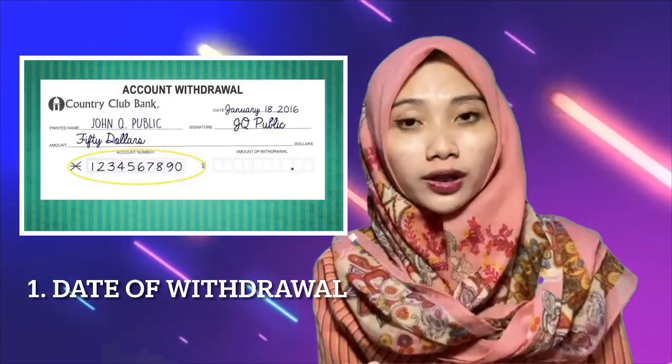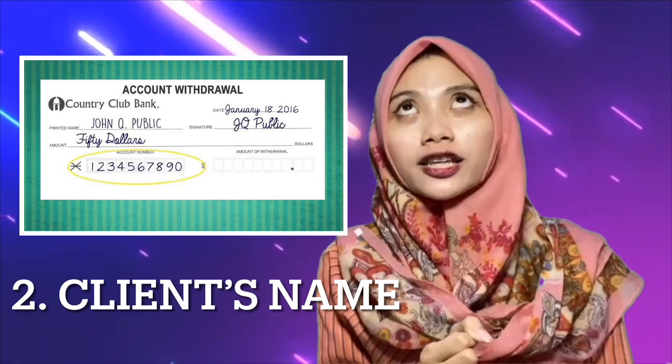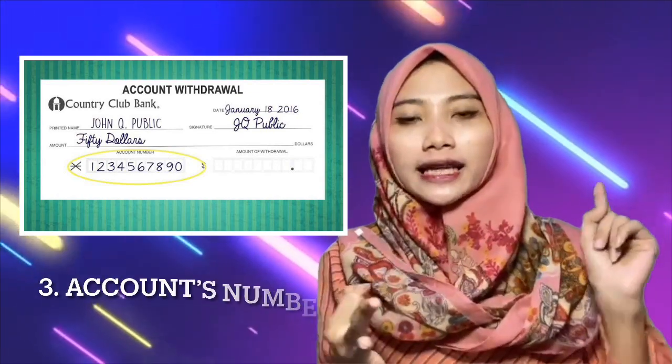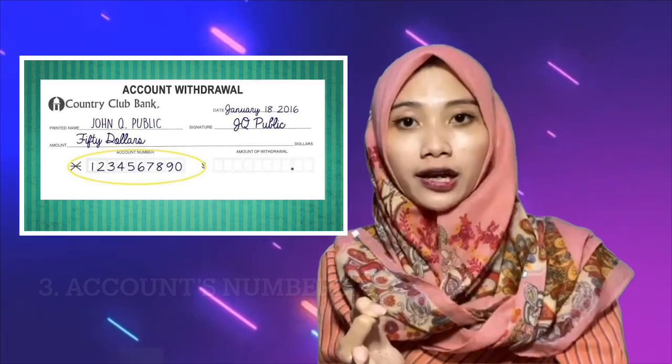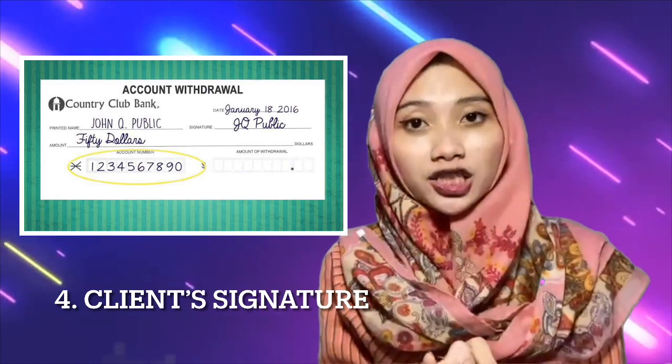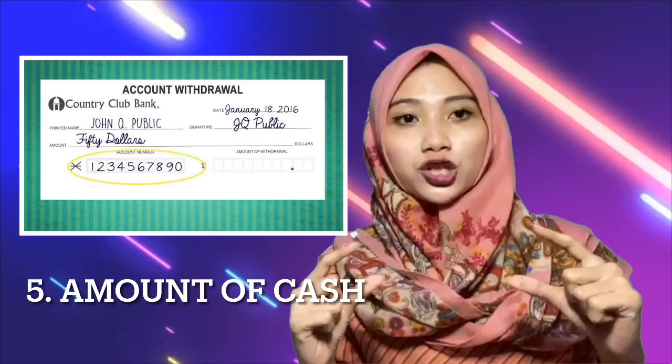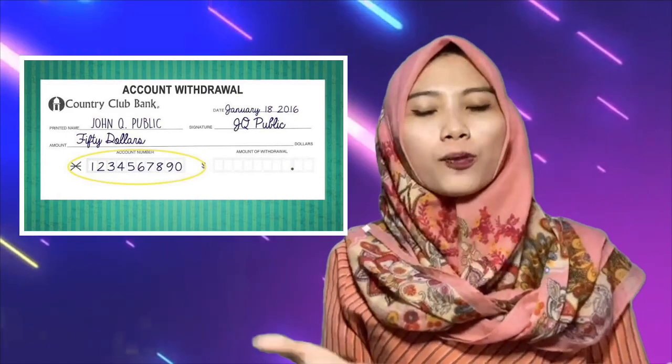And the slip contains the date of the withdrawal, the client's name, and the account number, since you already have a bank account, the client signature, and the amount of the cash you wish to withdraw, or how much money you wish to take from your bank account.